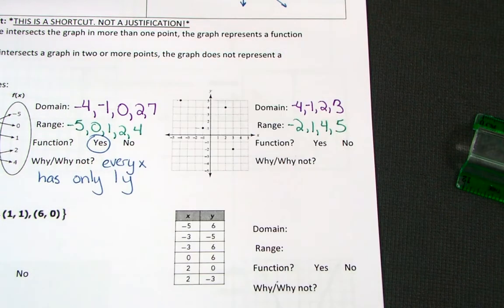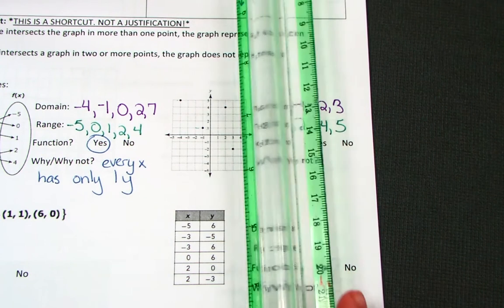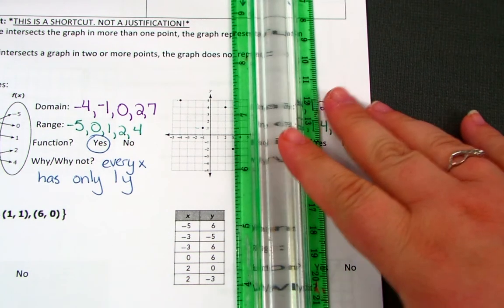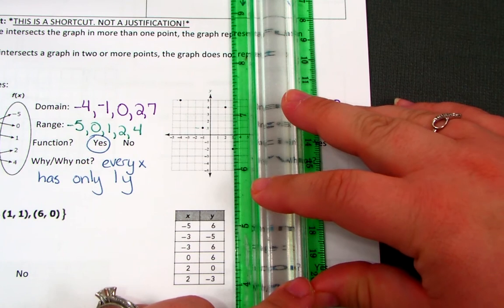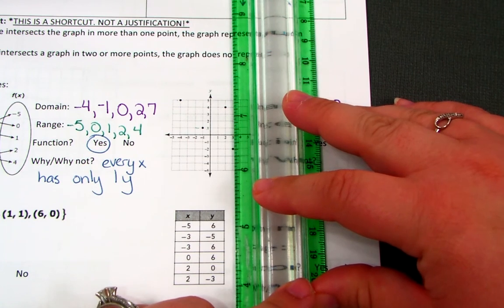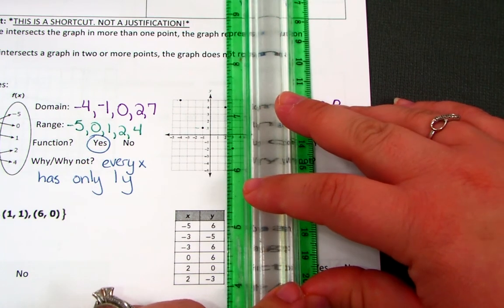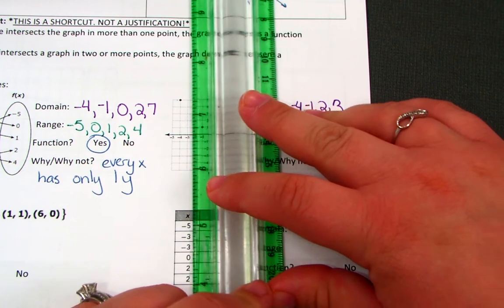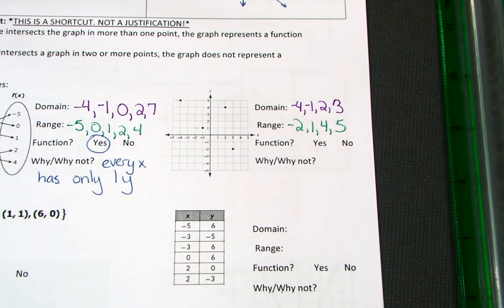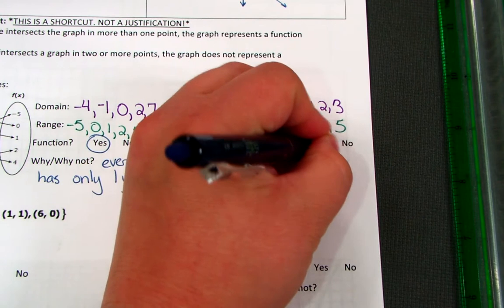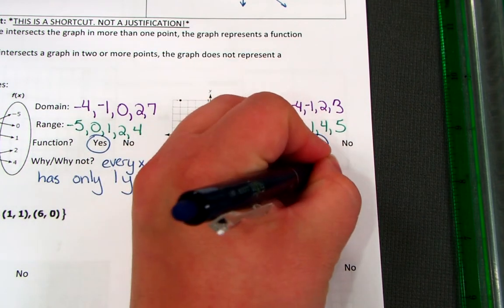Now, since it's already as a graph, I'm going to use my little shortcut. And I'm going to drag a vertical line across. You can use your pencil or your hand. And if at any point it's touching more than one dot, then it's not a function. So 1 dot, 1 dot, 1 dot, 1 dot. That means yes, it is a function. And our reasoning why? Every x has only one y.